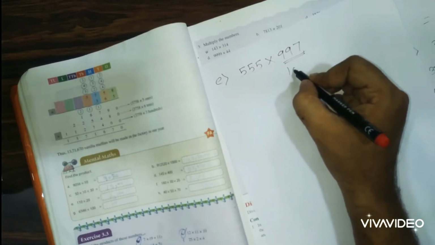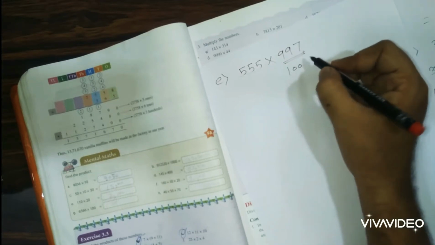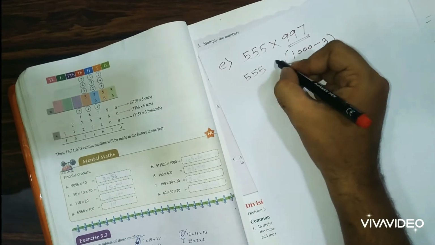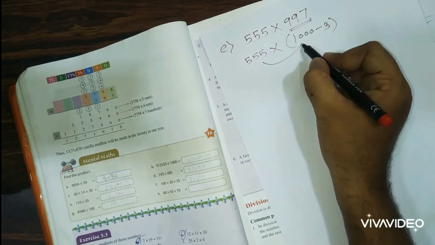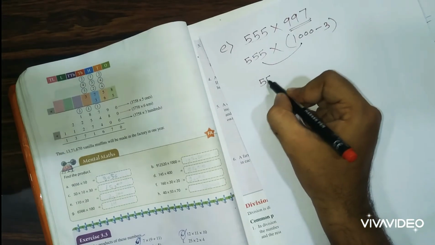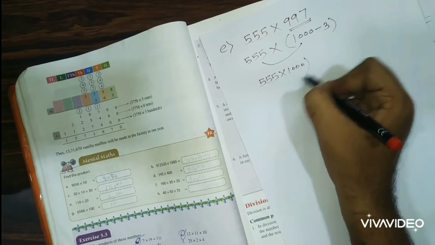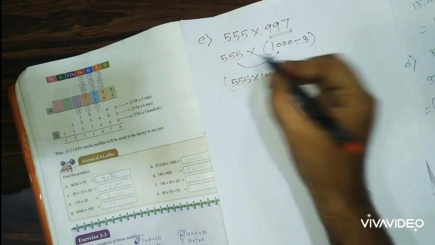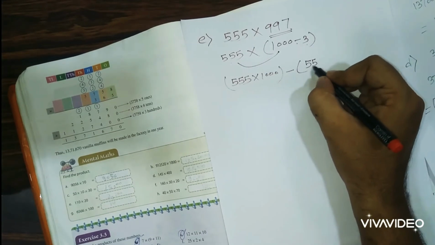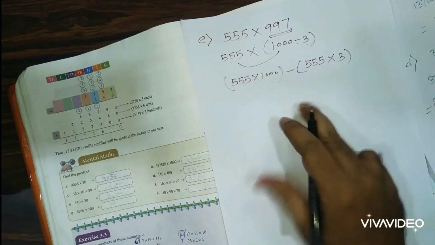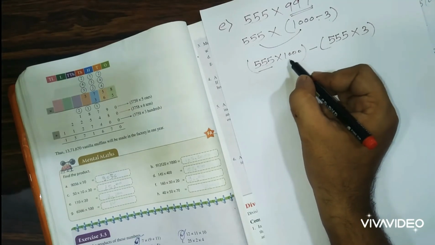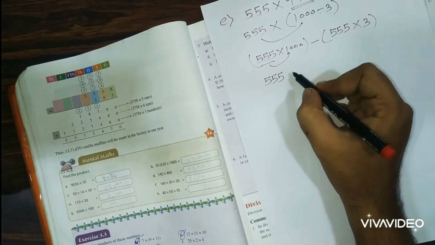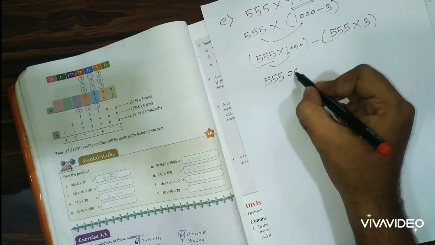So we can write this 997 as 1000 minus 3, and then multiply it by 555. When 555 is multiplied by 1000, we will write it as 555 multiplied by 1000. This will be one bracket, then there is a minus sign, so we will write minus 555 multiplied by 3. 555 multiplied by 1 is 555, and then 3 zeros, 1 2 3 zeros.